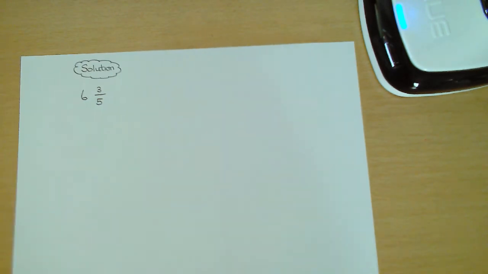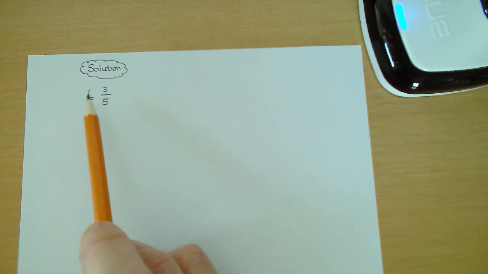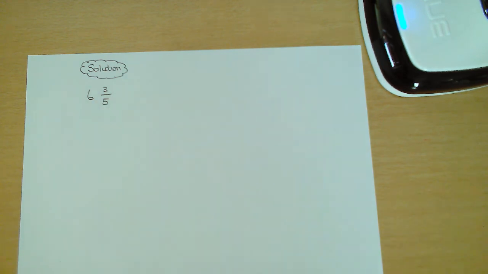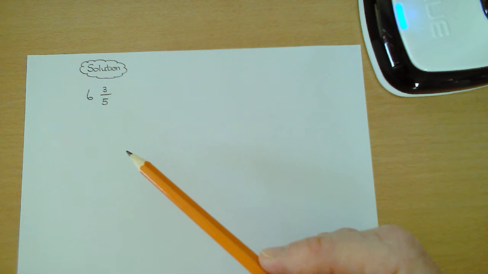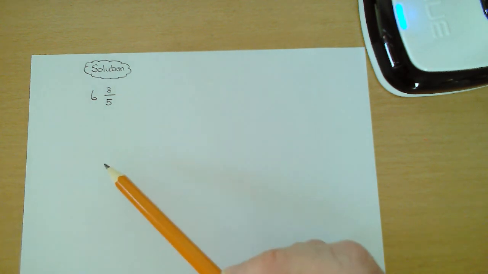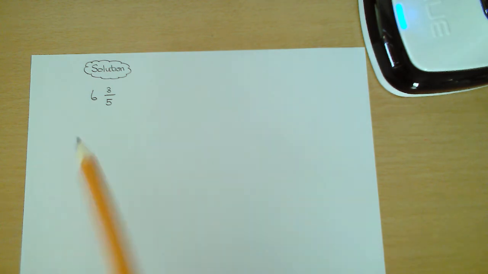So our first example, we have 6 3/5. This is a mixed fraction because it contains a whole number and a fraction immediately after it. We want to turn it into an improper fraction, which means our answer is going to be a single fraction, but the numerator will be bigger than the denominator. So here's how we do it.